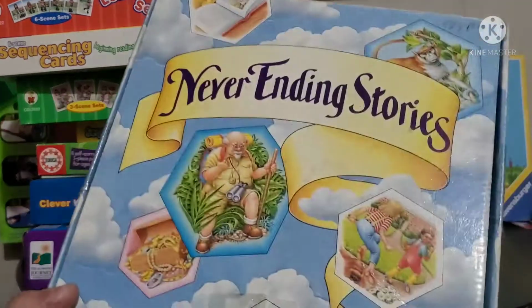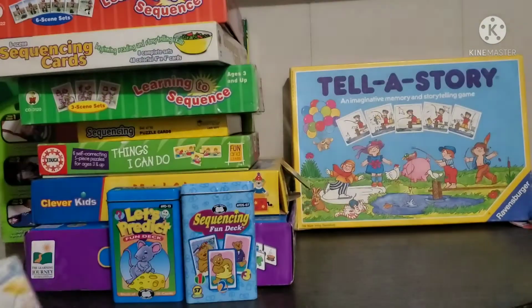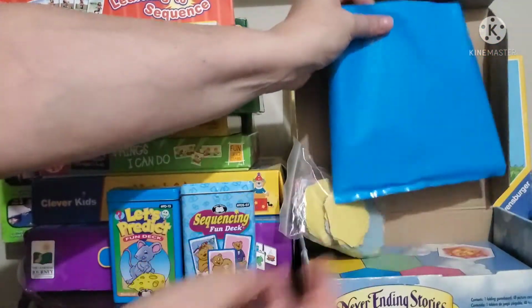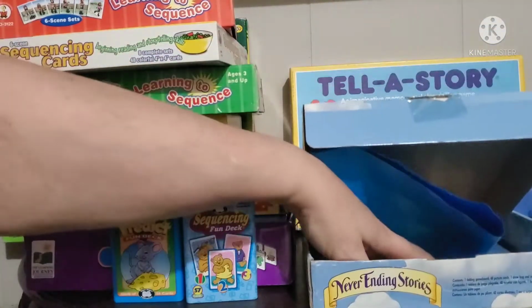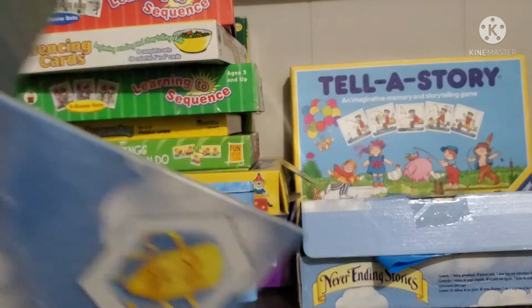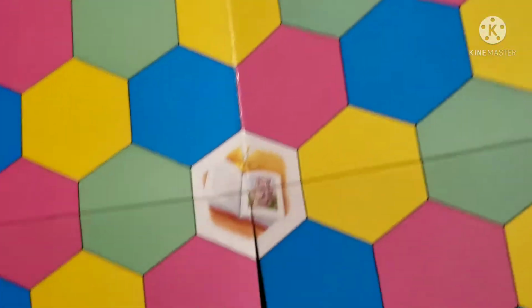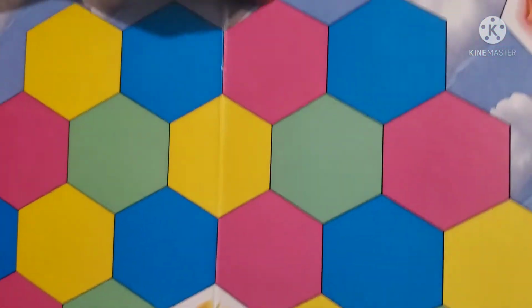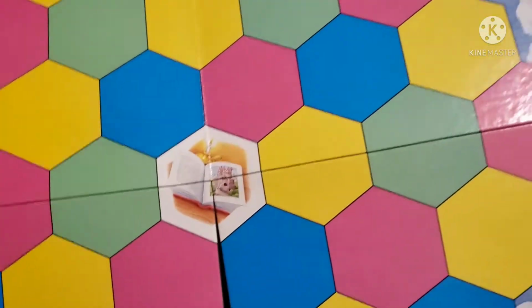This one is from Discovery Toys. The other one is from Ravensburger. So we have a little bag that you keep your pieces in. But essentially it's like a board that has a big giant honeycomb on it. And we start from the middle and work our way out like a story web.